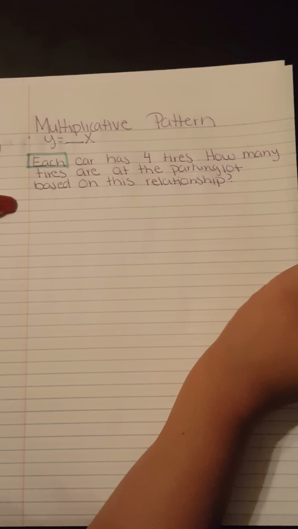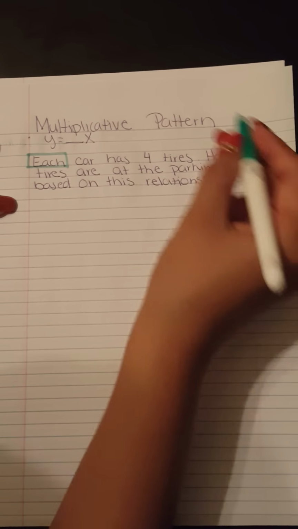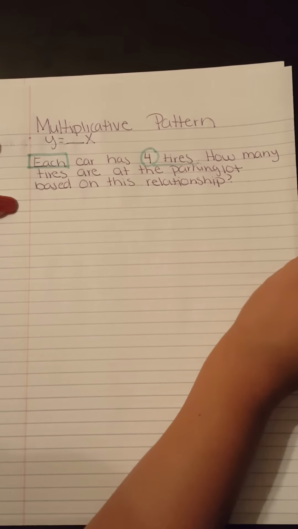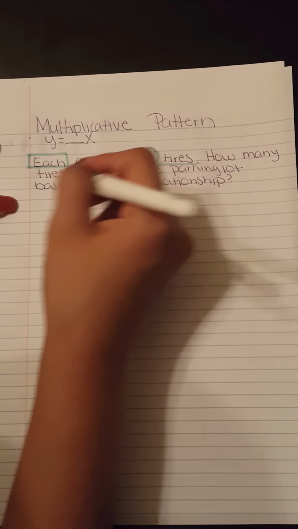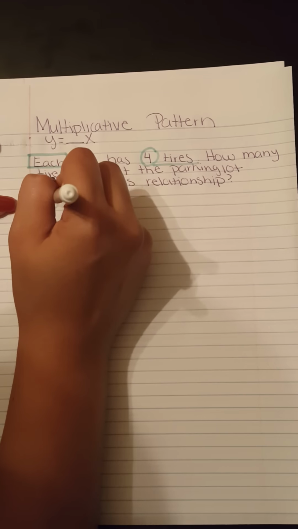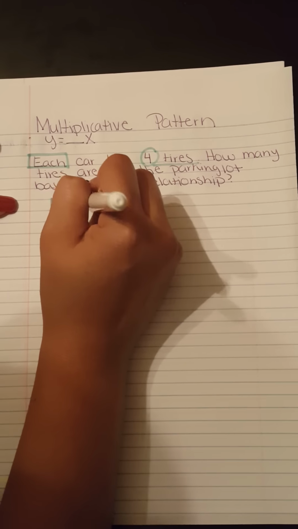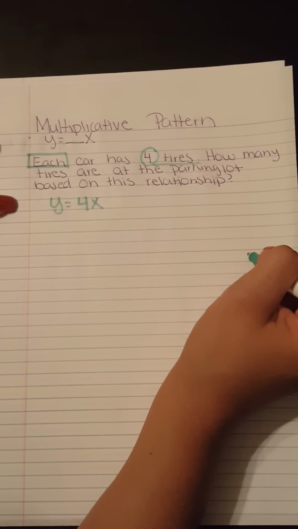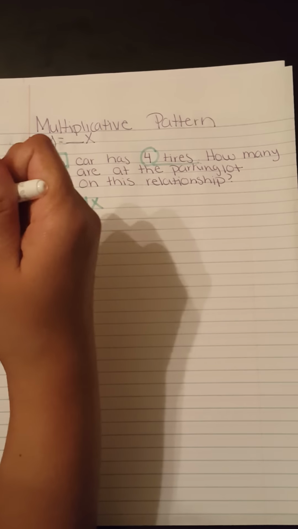If you said the word each, you're right. Each in this problem tells us that we're going to be multiplying, and we're going to be multiplying times 4. So our equation here is going to be y equals 4x, because we're going to be multiplying times 4.